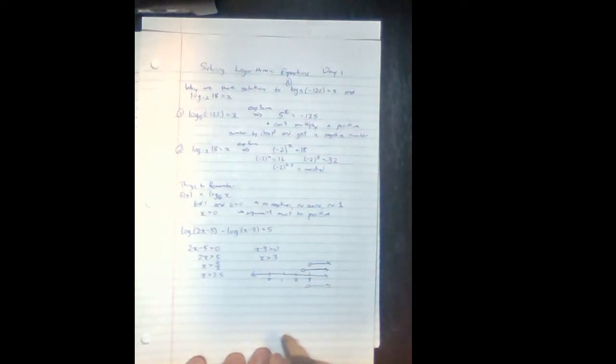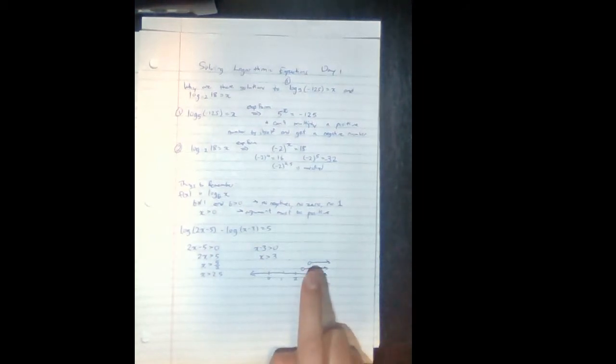I hope that shows up a little bit differently than the blue pen. I don't know where all my red pens are or other colors. But yes, the only place where they're both true is if x is greater than 3.